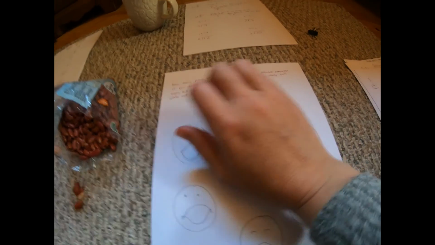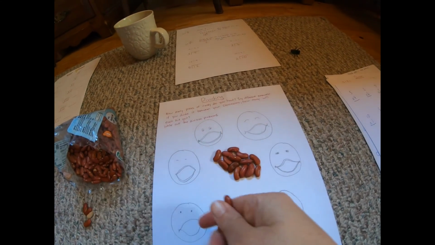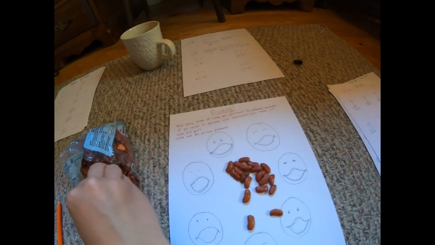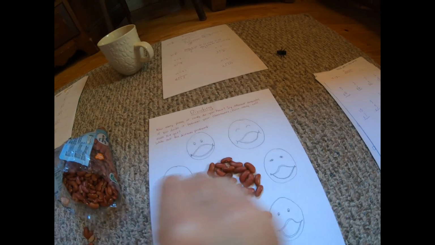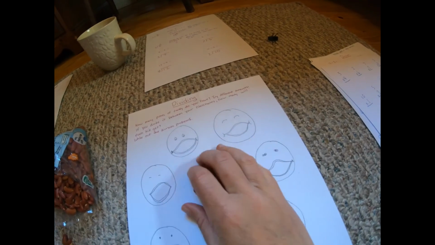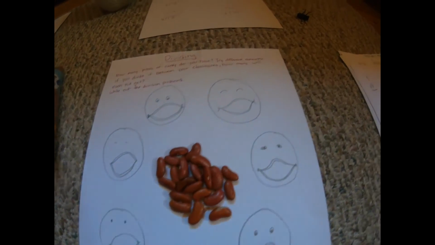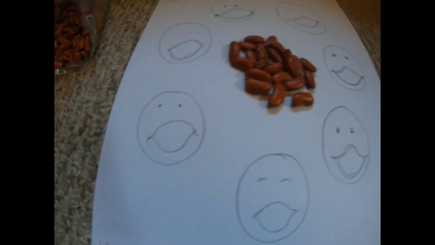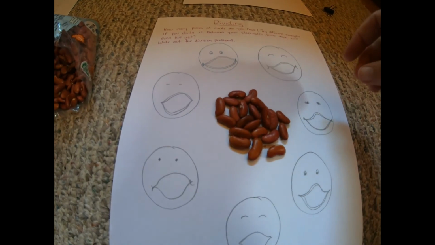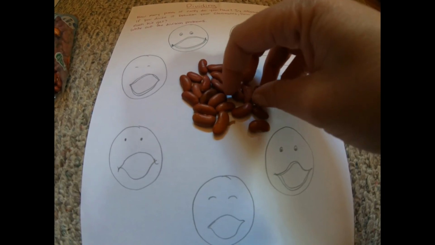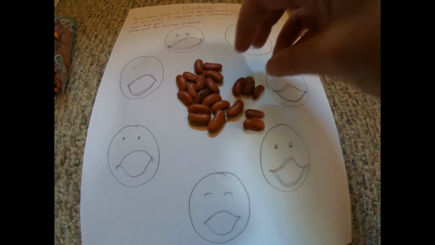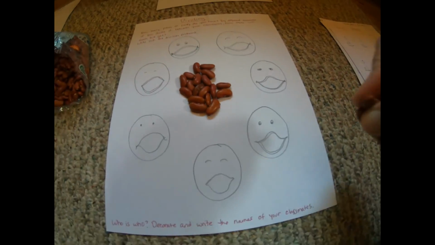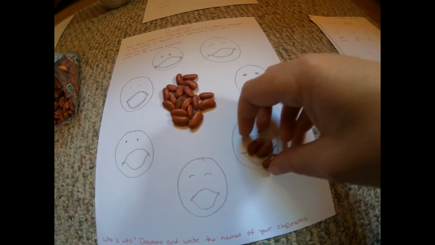That's 14, 15, 16, 17, 18, 19, 20, 21. There are 21 beans, and we're going to divide by 7 again because there are 7 classmates. How many do you think everybody would get? Sometimes you can guess at math and see if it works out, and you can try again. Dividing is like that a little bit, especially with big numbers. Let's try 3.